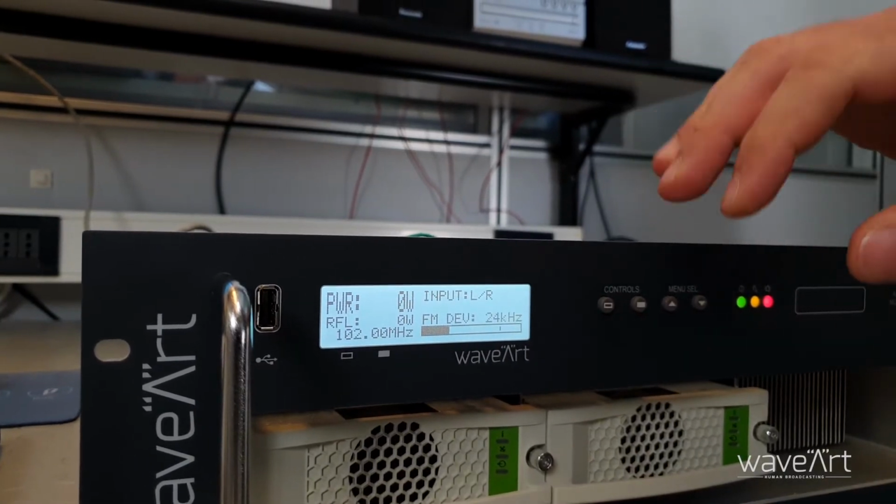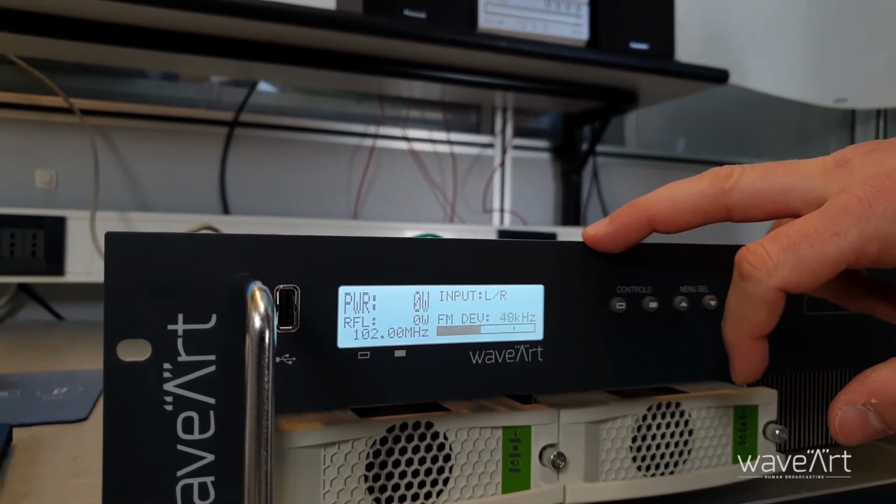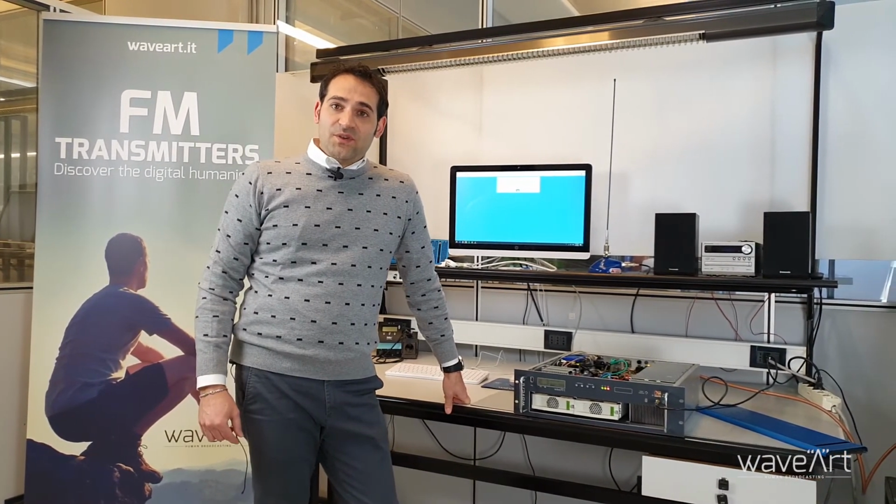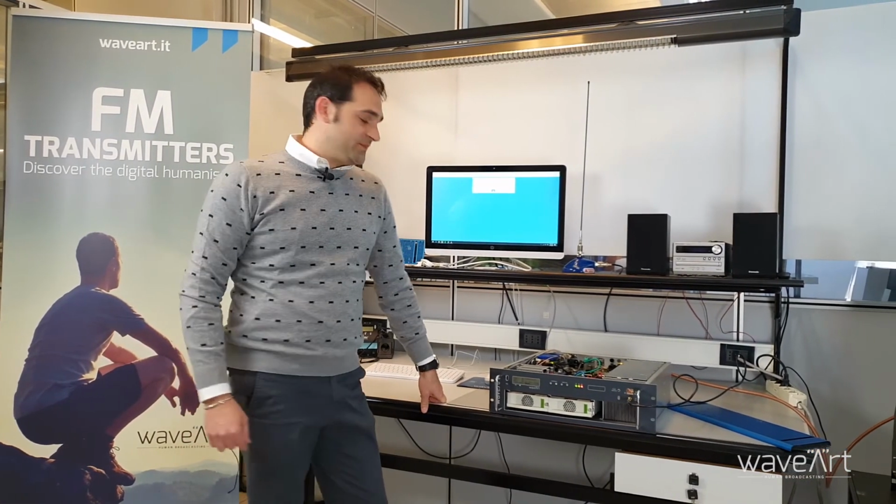In the main menu, the selected input is left and right. To enable the automatic input switch, you must use the waveguide of the transmitter. Now I will show you how to use and set that.